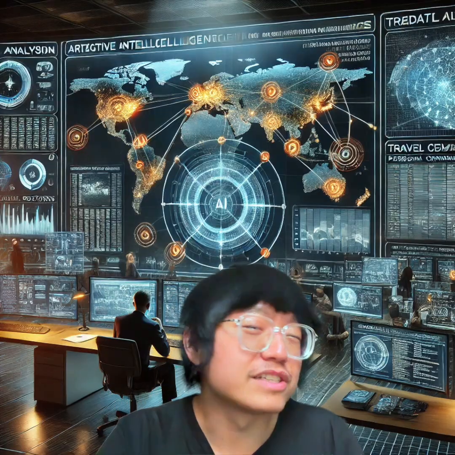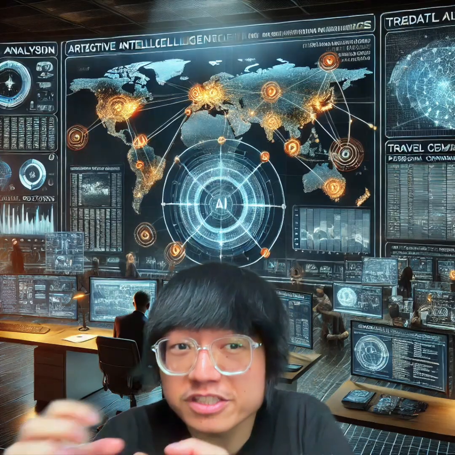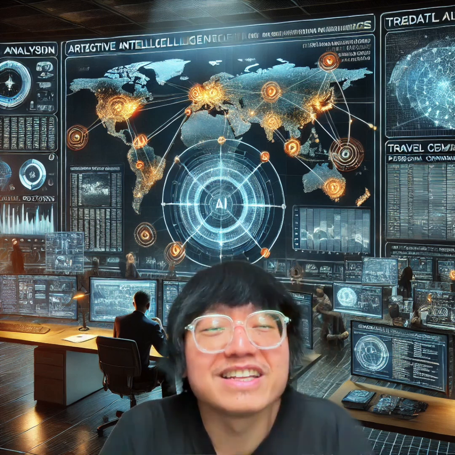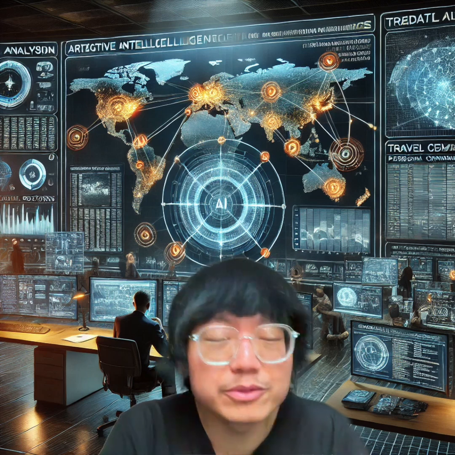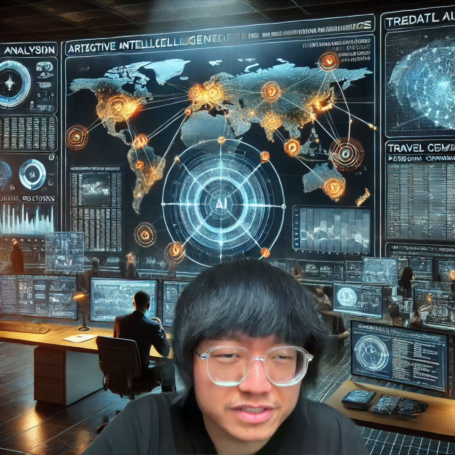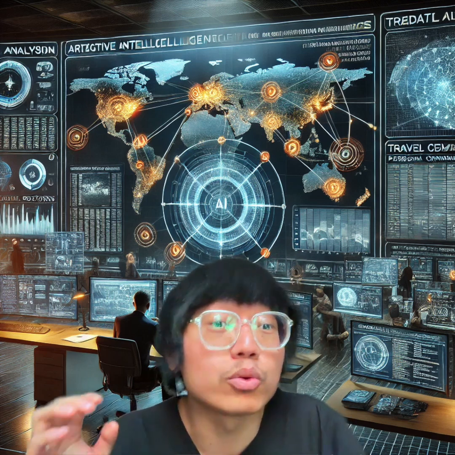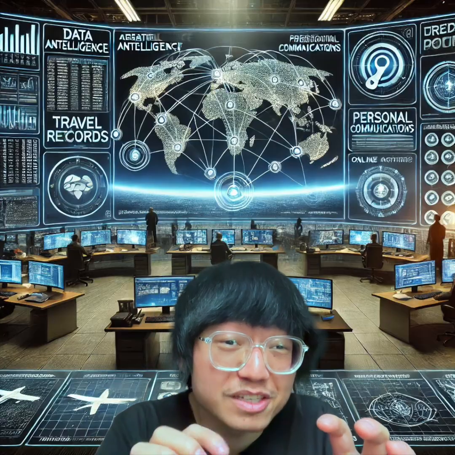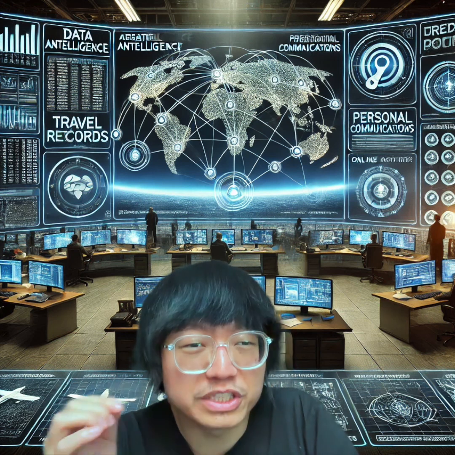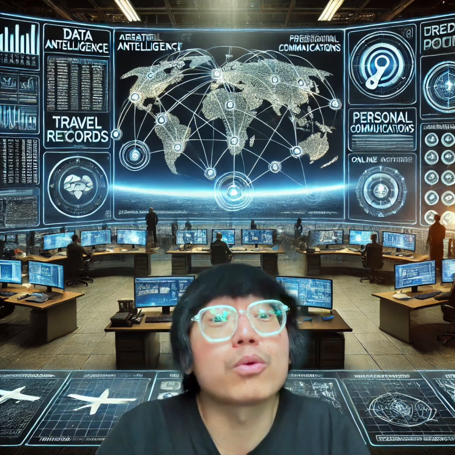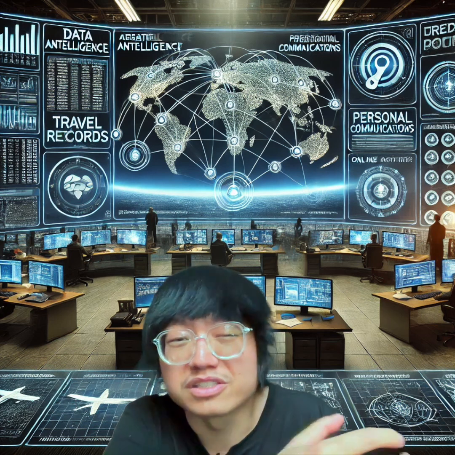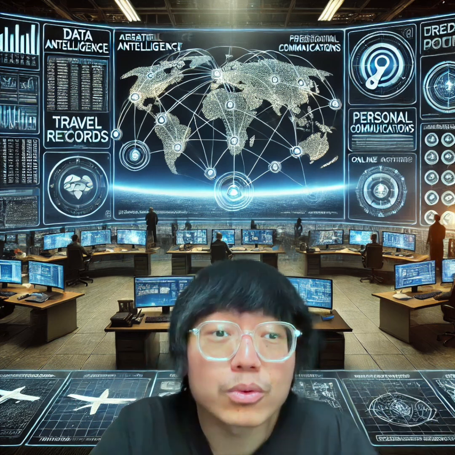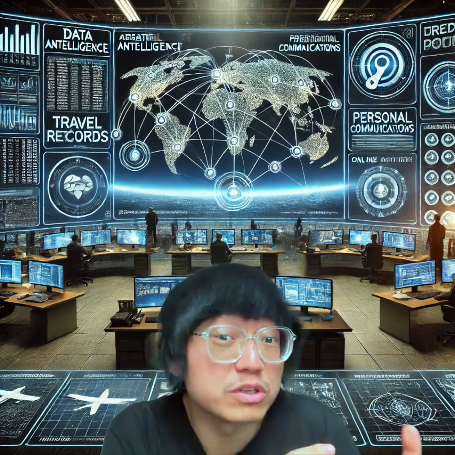The sixth way is artificial intelligence and predictive policing. The CCP is developing sophisticated AI tools that integrate data from various sources like travel records, personal communications, and online activities so that they can predict the individual's behavior. These systems could flag a potential return based on patterns or anomalies in the data associated with dissent, such as booking a flight to China or ceasing activities on foreign soil.